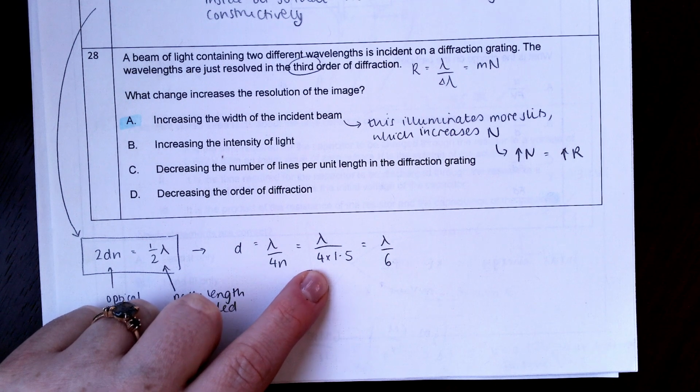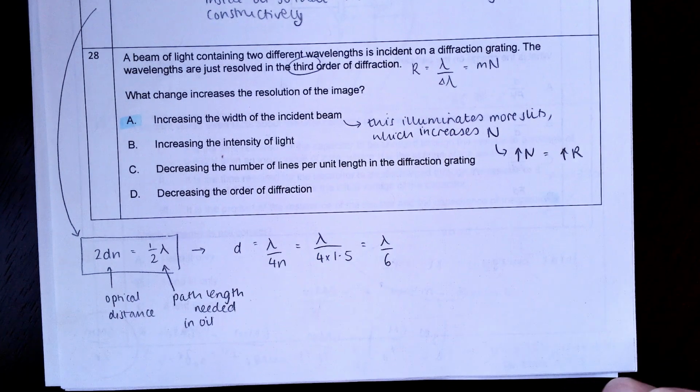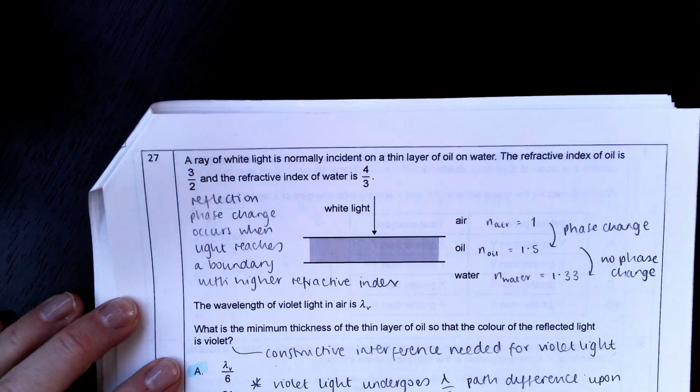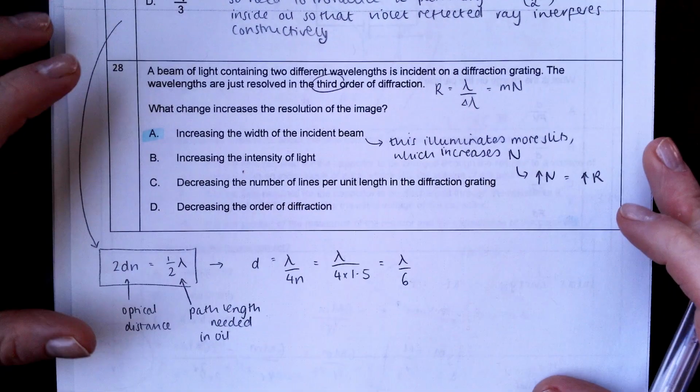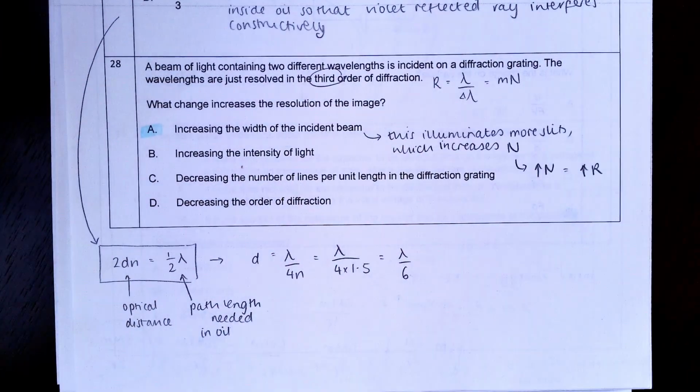For 28, a beam of light containing 2 different wavelengths is incident on a diffraction grating. The wavelengths are just resolved in the 3rd order of diffraction. What change increases the resolution of the image?